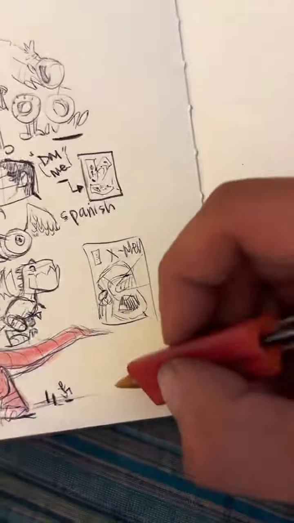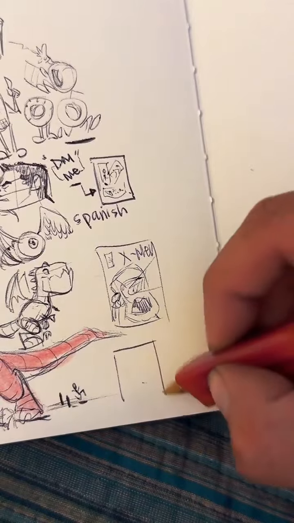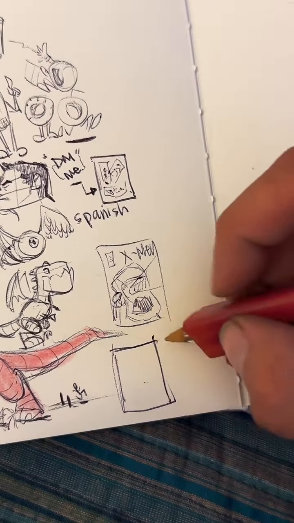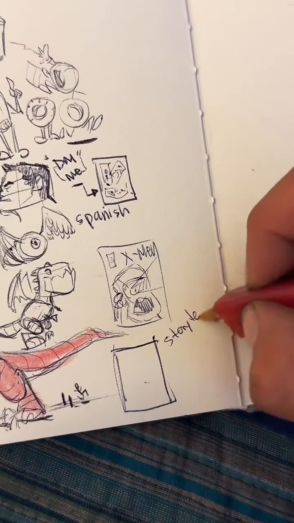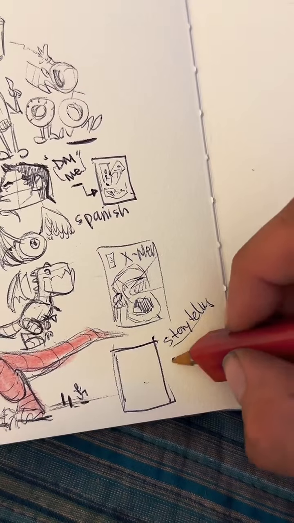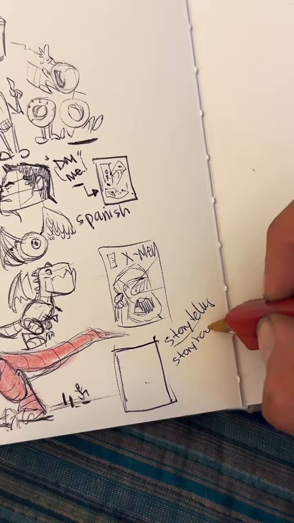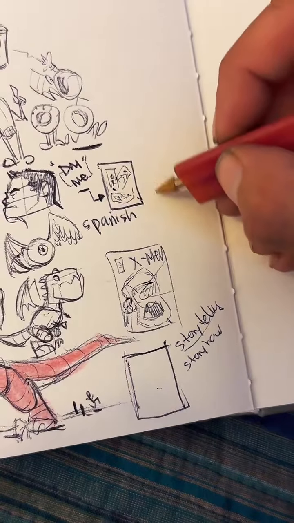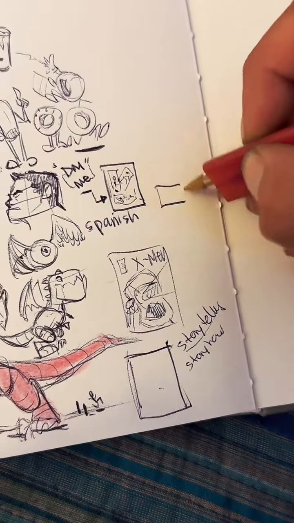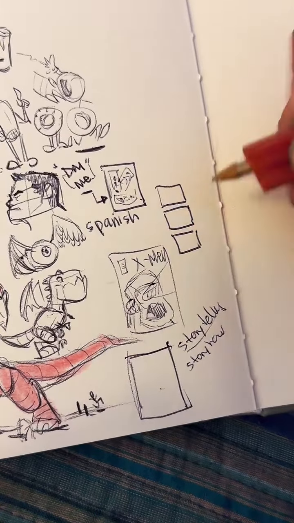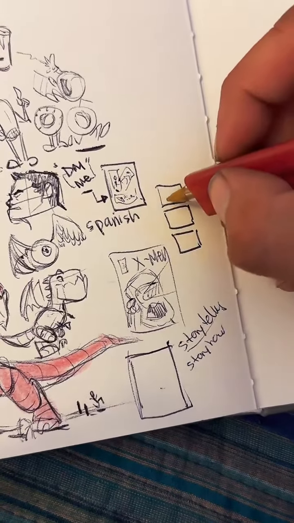So learning how to do the panels in your comic, there's no science or trick to it. It's all storytelling. If you are not familiar with the concept of storytelling or storyboarding, you should try that first. See if you can tell whatever scene you want to do within individual panels. Don't worry at all about making them look pretty.